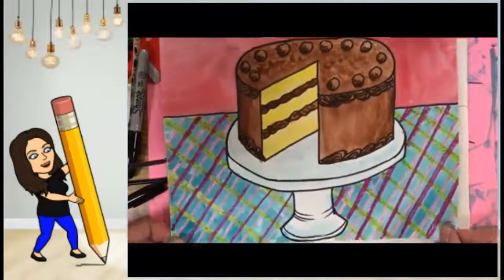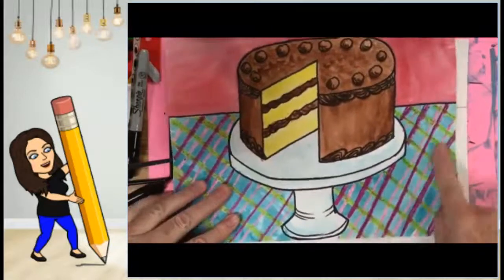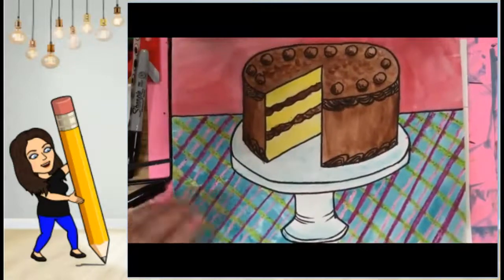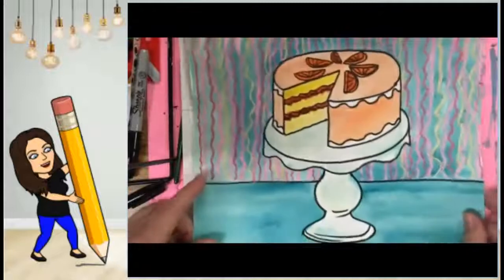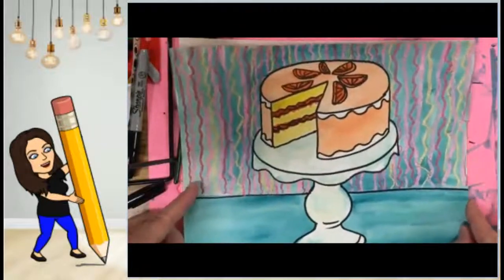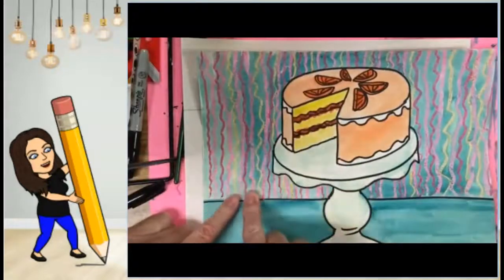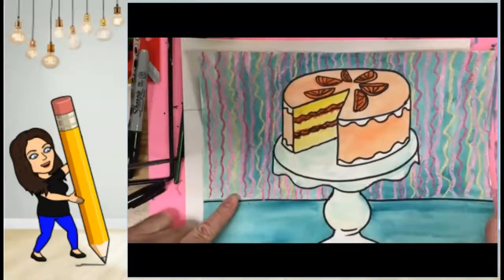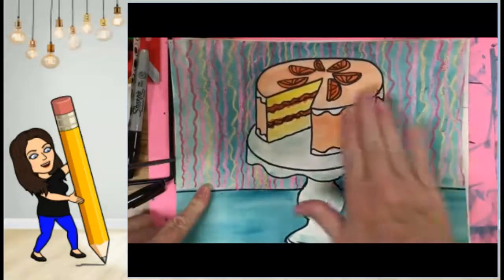If we're going to make a tablecloth, I drew lines with crayon and then painted over them. If you want to decorate the background wallpaper, I drew vertical lines with crayon and then painted over them. It's up to you how you want to decorate your background and your cake.